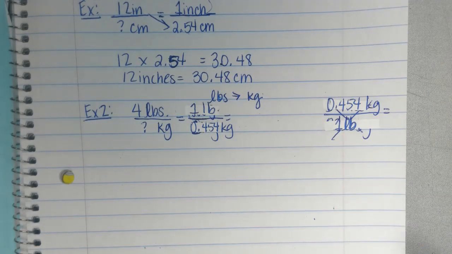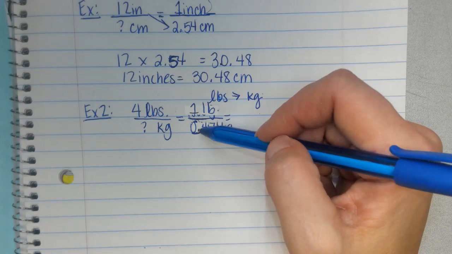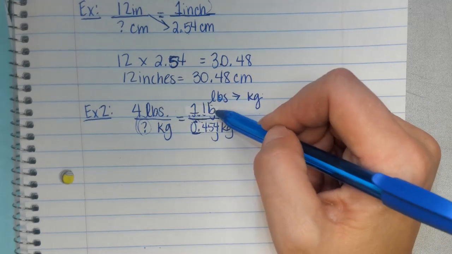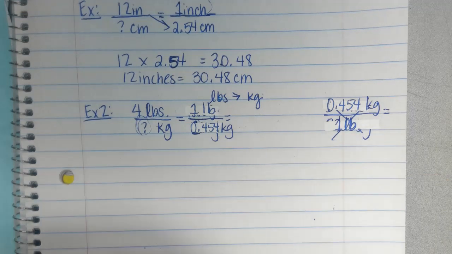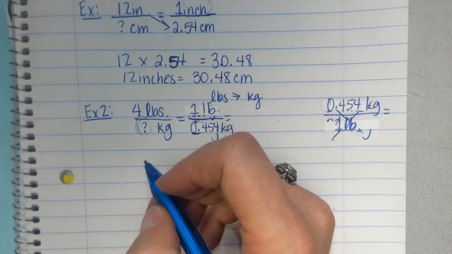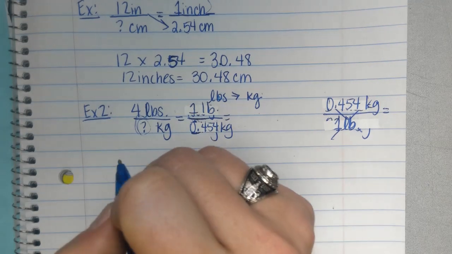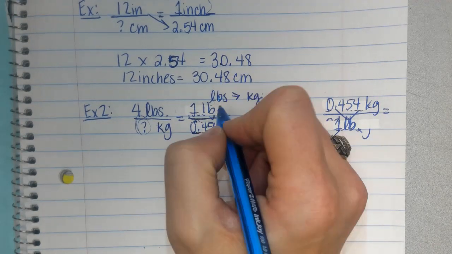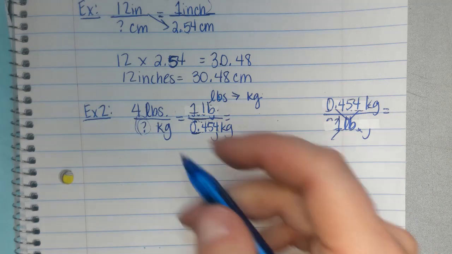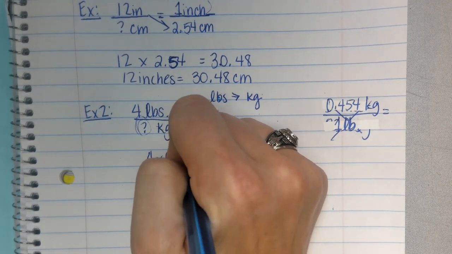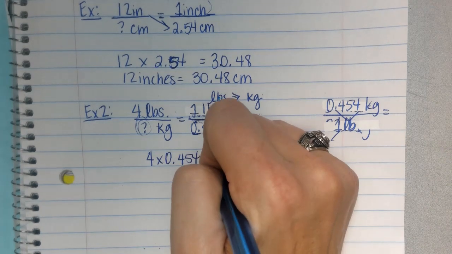Now could you cross multiply and divide to get the answer over here? Yes, because now we're pounds, pounds, kilograms, kilograms. Now we're ready to cross multiply and divide. So we have 4 pounds times 0.454 kilograms. So we're doing 4 times 0.454 kilograms.